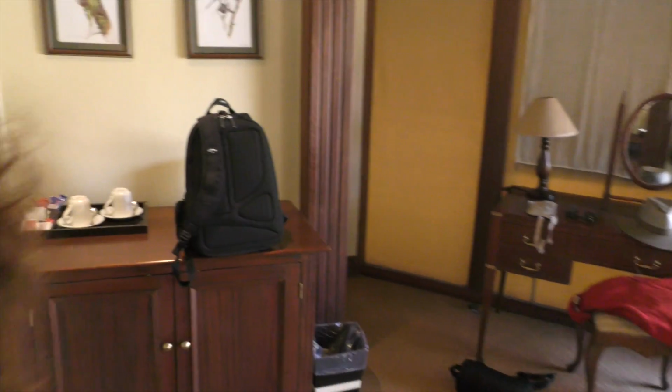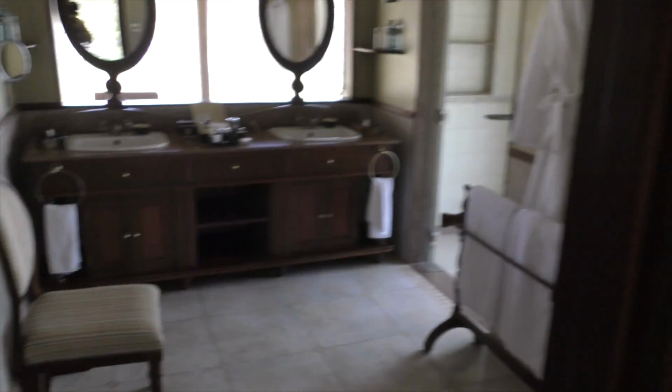Fanciest tent I've ever been in, huh? Yeah, very fancy. Look at this place.